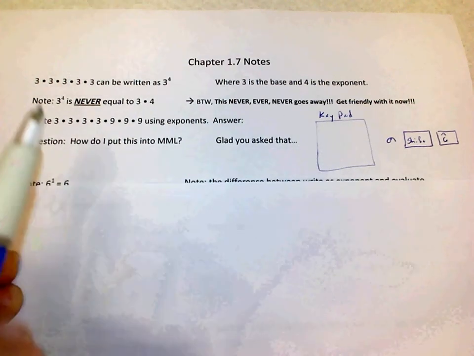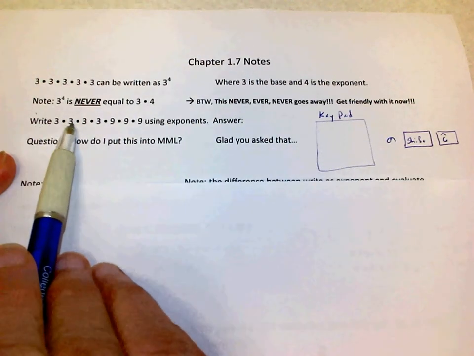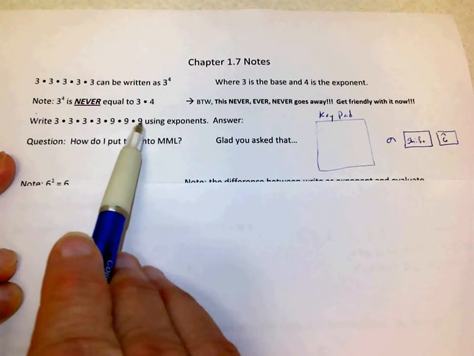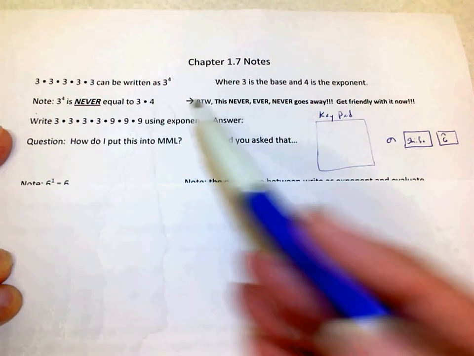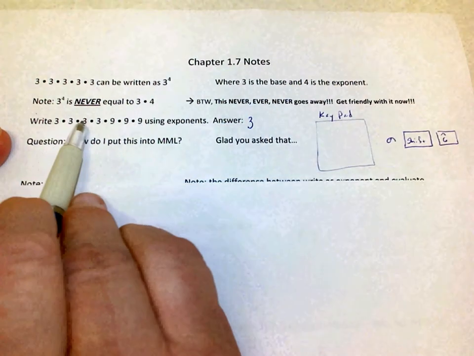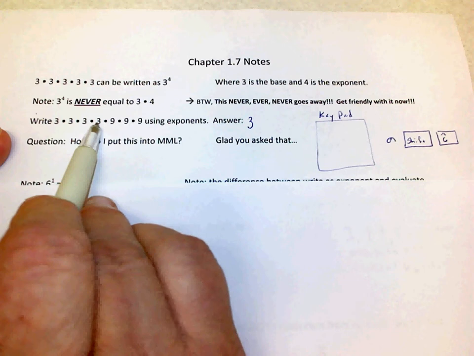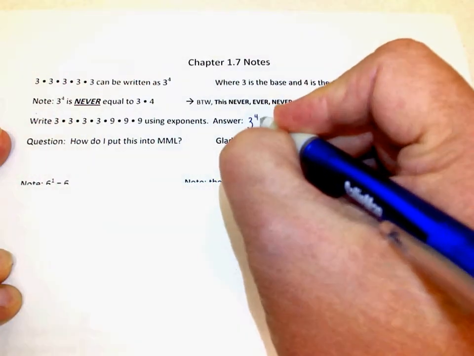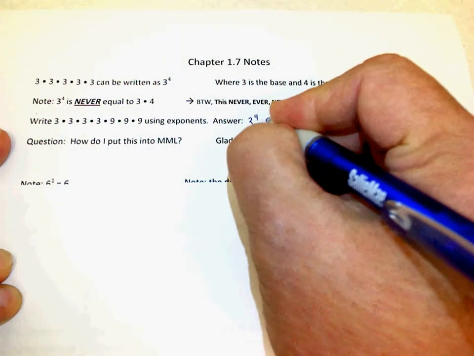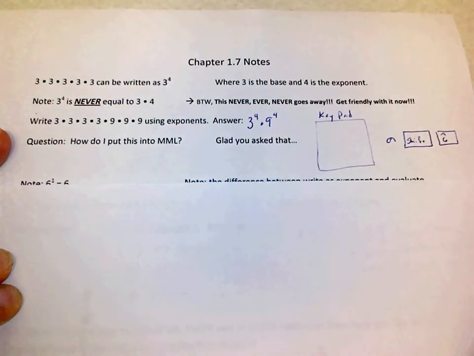So, write 3 times 3 times 3 times 3 times 9 times 9 times 9 using exponents. So that would give us 3, and there are 1, 2, 3, 4 of these, times 9, and there are 4 of those.